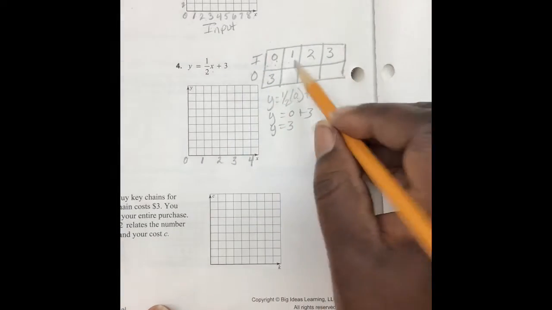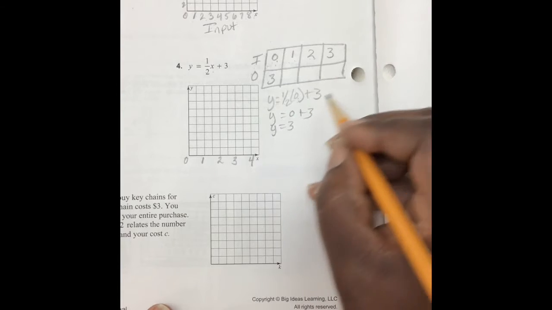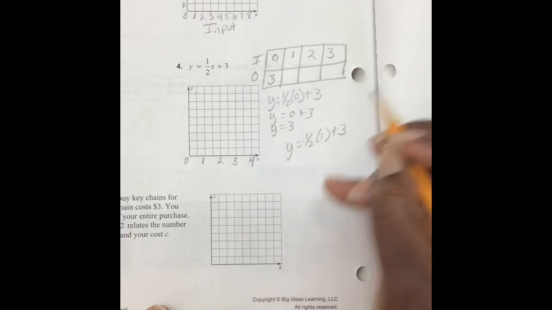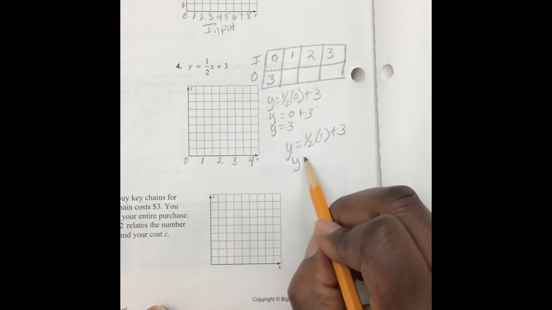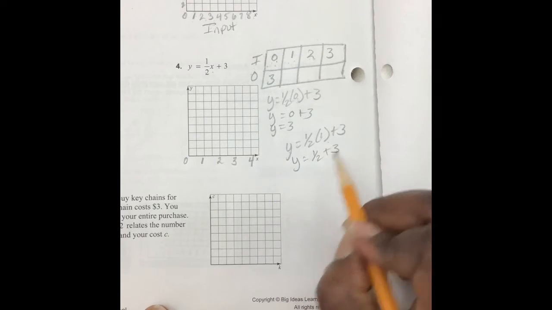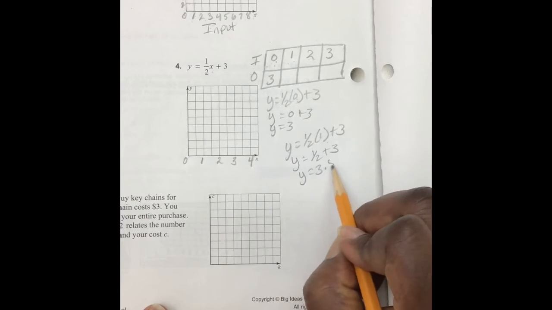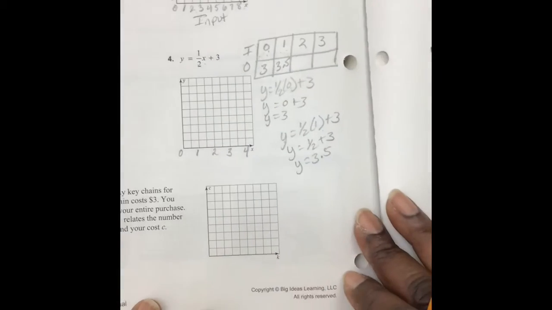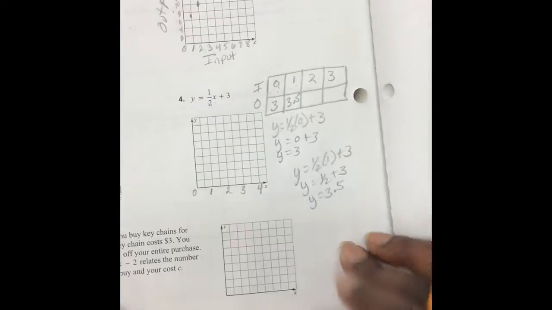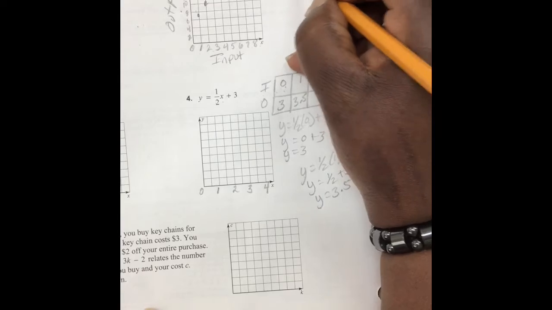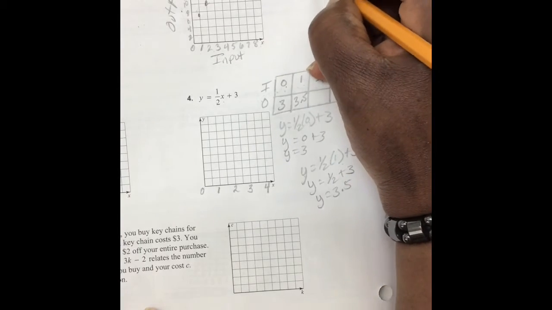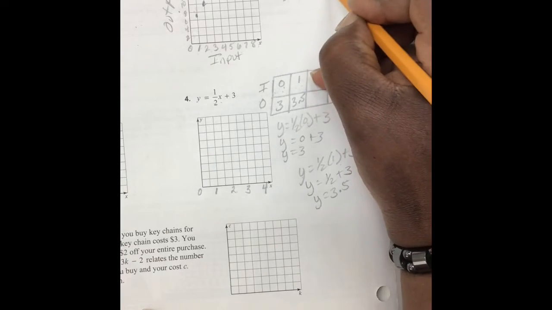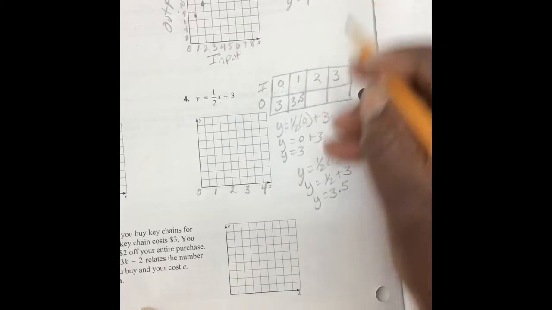So now let's try when it's 1. Y is equal to 1/2 times 1 plus 3. So this is y is equal to 1/2 plus 3. Y is equal to 3.5, okay? So this is 3.5. Let's take a look at the next one. We're going to use some space up here. When y is equal to 1/2 times 2 plus 3, here y will be equal to 1 plus 3, y will be equal to 4. So this is a 4.